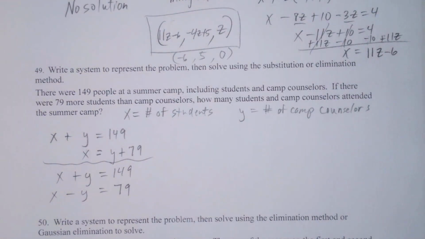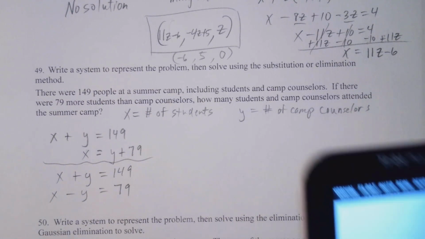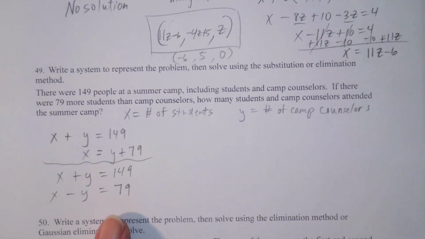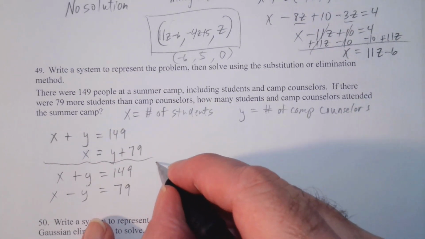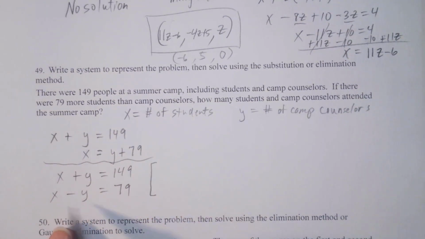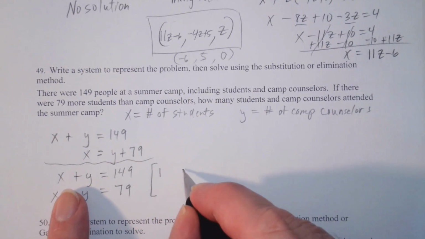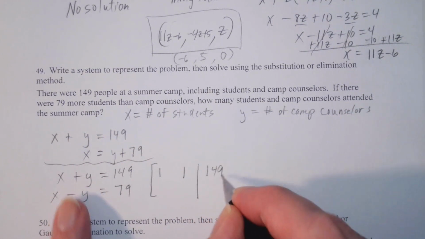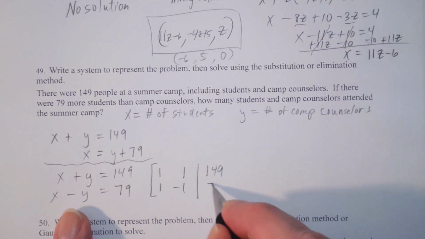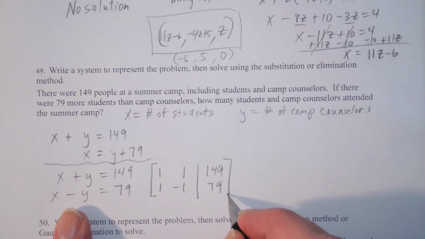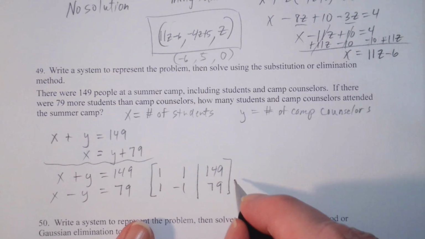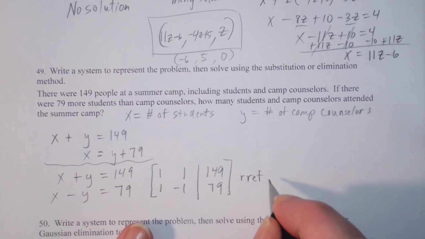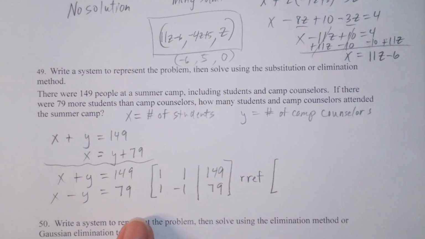Okay. Let's see if we can get this finished here. So first of all, I'm going to write this as a matrix. And it does need to be in this form because on the left we're going to have our coefficients. So in this case, 1, 1, 149, 1, -1, and 79. And then on a test, like on the final when you show your work, I'd want you to write RREF and then write the matrix that you get.